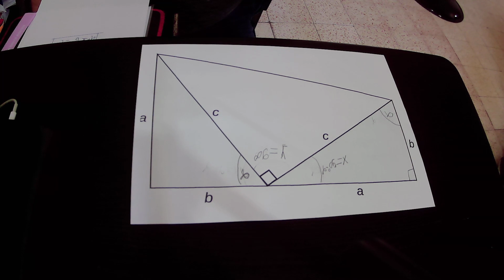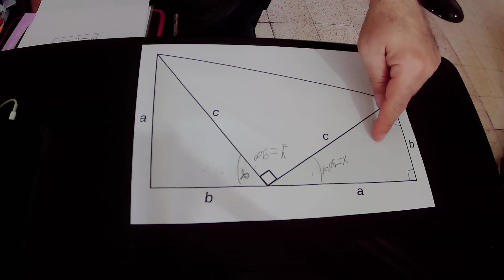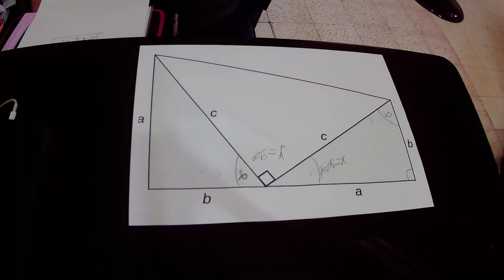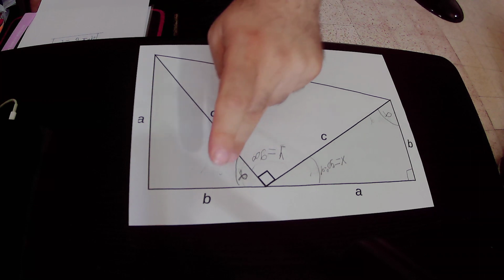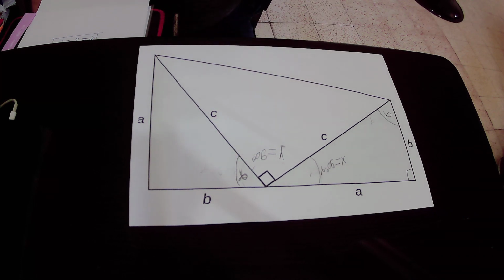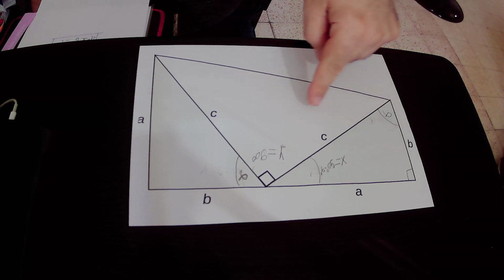We proved this equation by making a copy of this right triangle here, and then we found these angles, and in this way we can calculate the area of every triangle here.